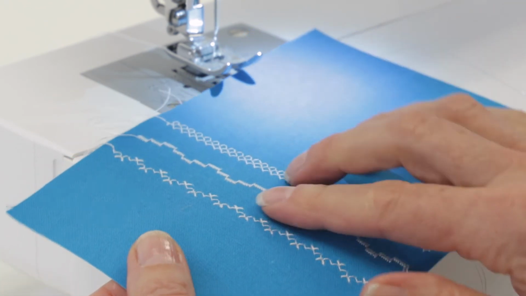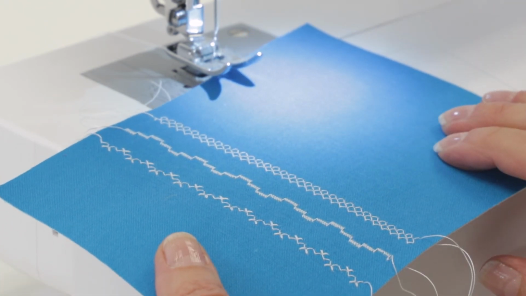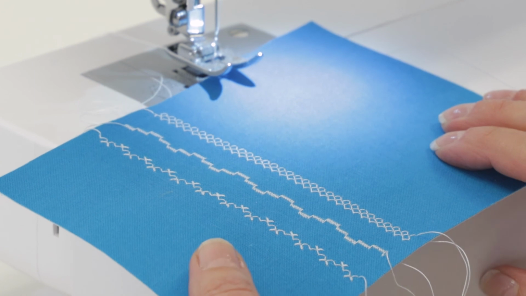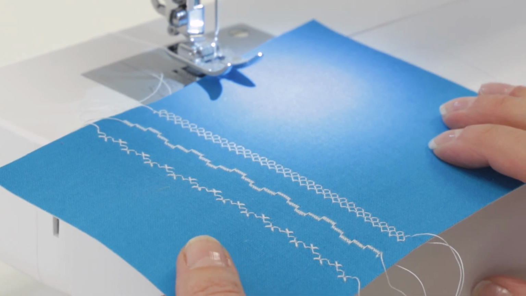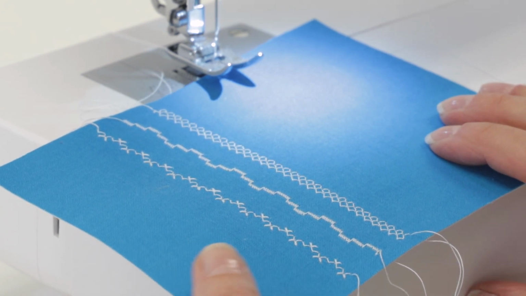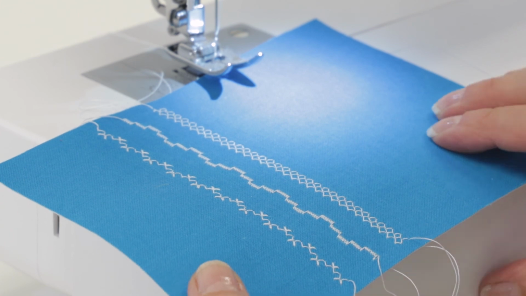So with all your stitches, experiment with your stitch length and your stitch width, different weights of thread, different colors and types of thread, and select the setting that's going to be just perfect for the project you're working on.